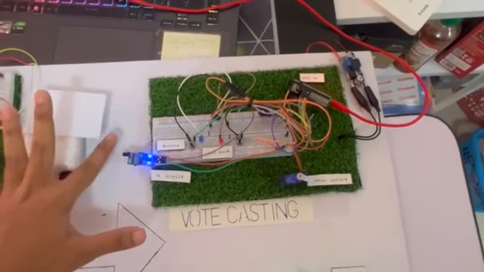So the vote has been detected. As you can see, the LED light is on in the blue party, and the gate has closed. And here my vote has been detected. The last vote is blue, and that's of my part, and I'll pass to the next person.